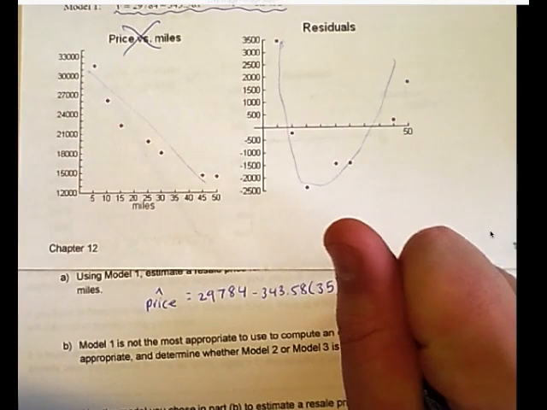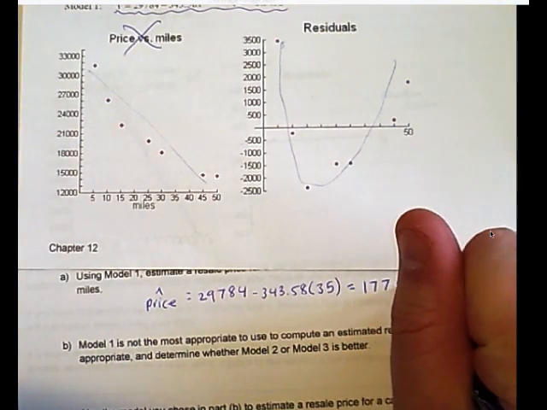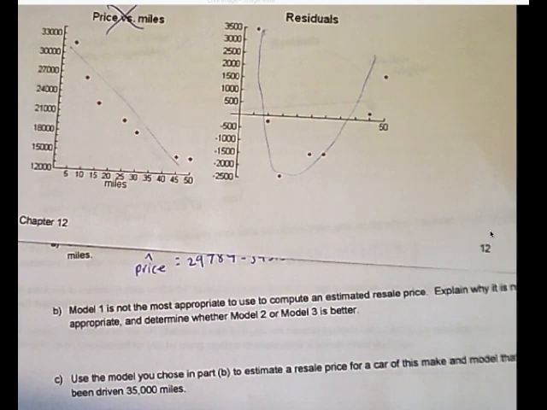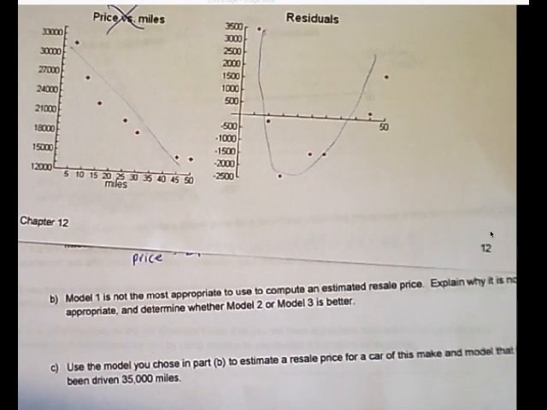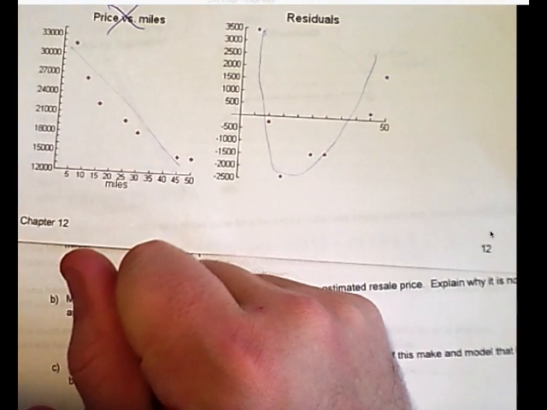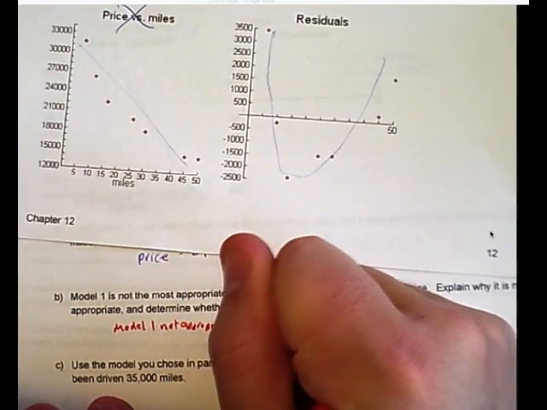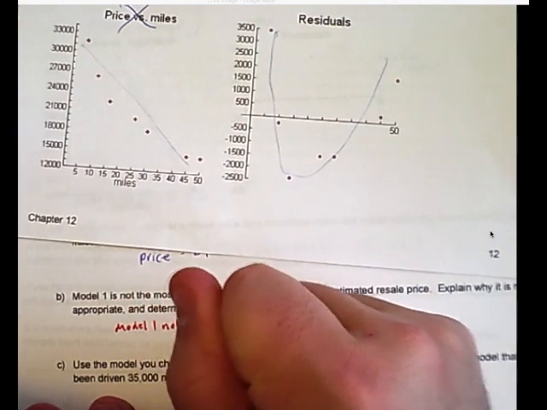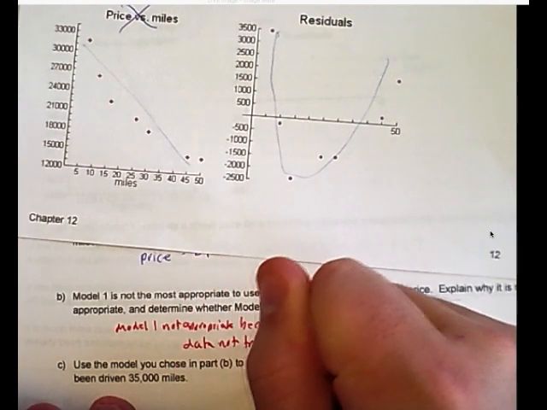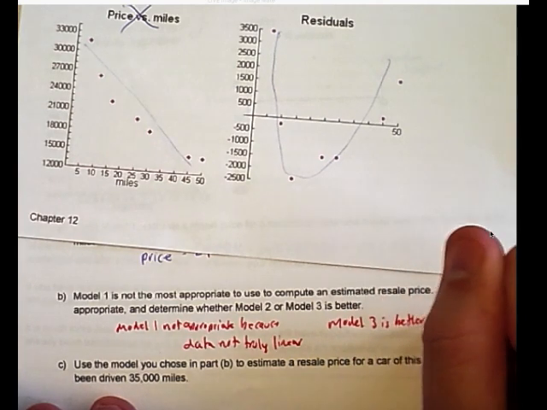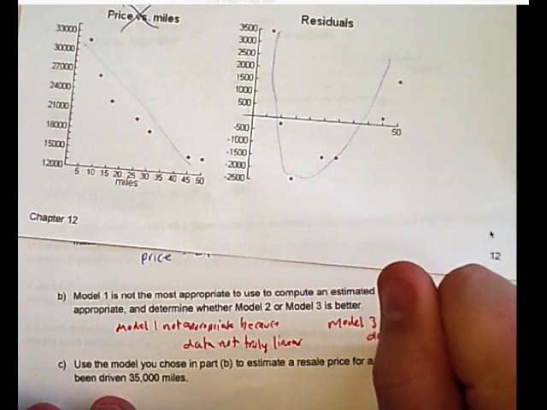And the predicted price would be 17758.7. All right, part B says model 1 is not the most appropriate to use to compute an estimated resale price. Explain why it's not appropriate and determine whether model 2 or model 3 is better. Model 1 is not appropriate because the data is not truly linear. Model 3 is better because the data is linear.